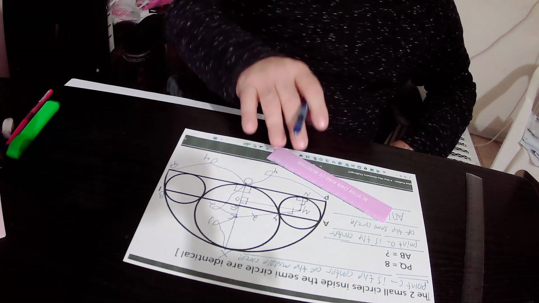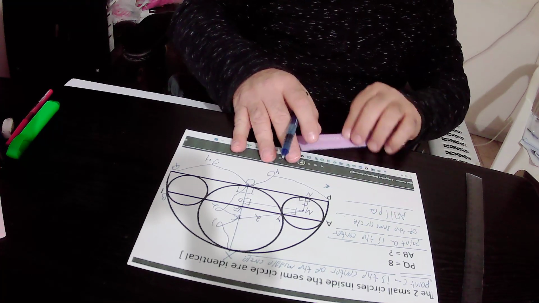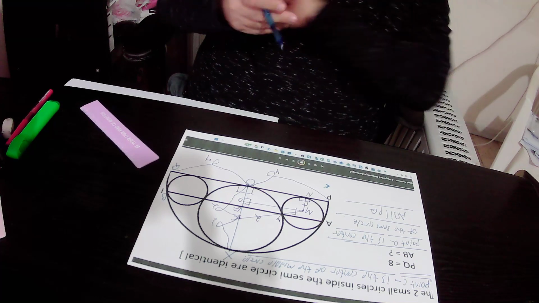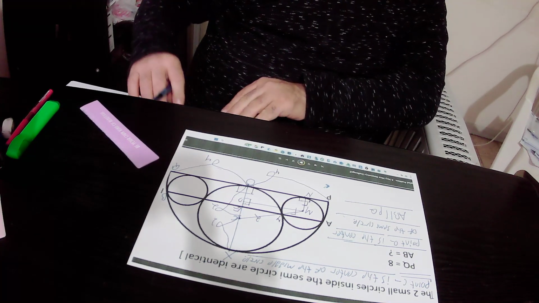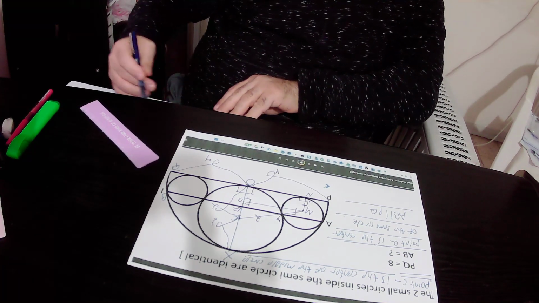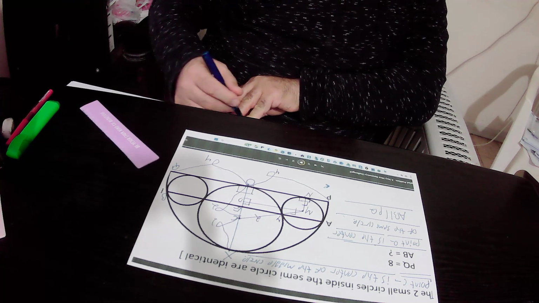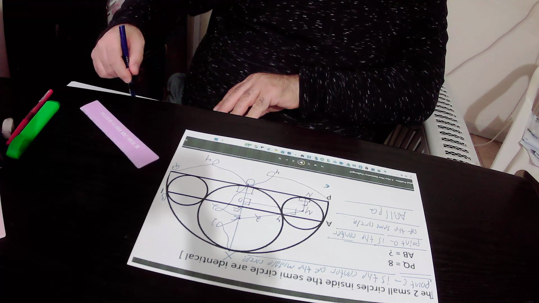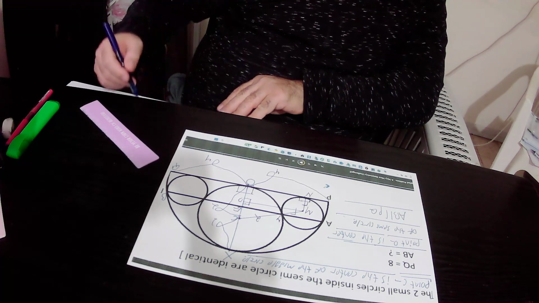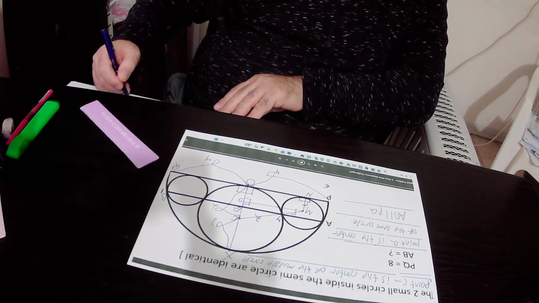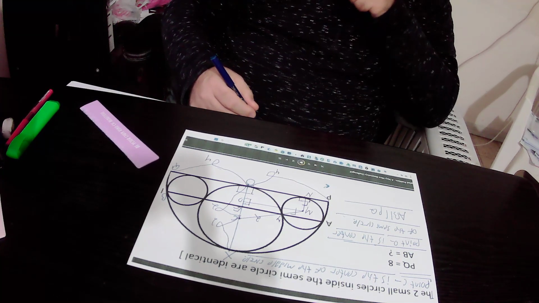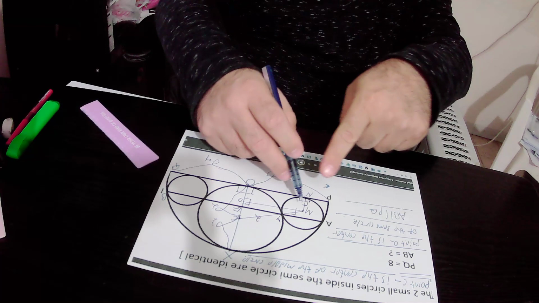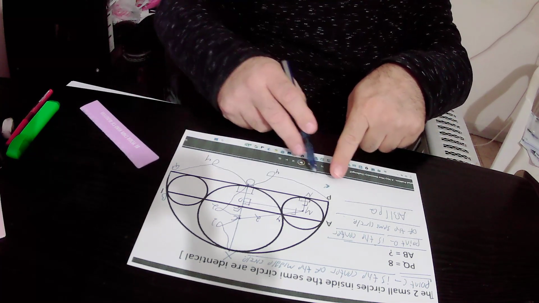Okay, so we actually have the perpendicular NMOP, so I will draw it in a new page. I will repeat again that AB is perpendicular to PQ.